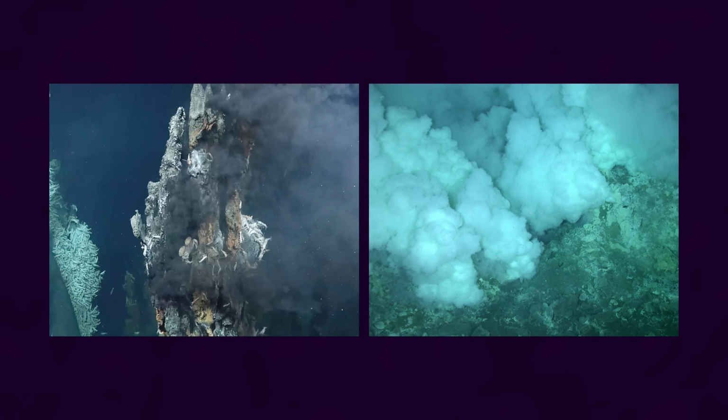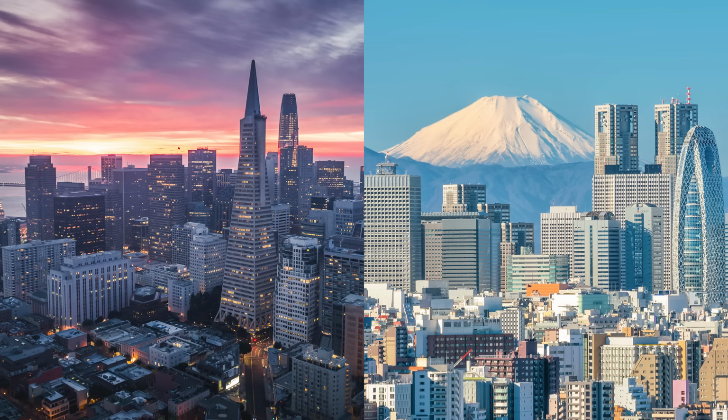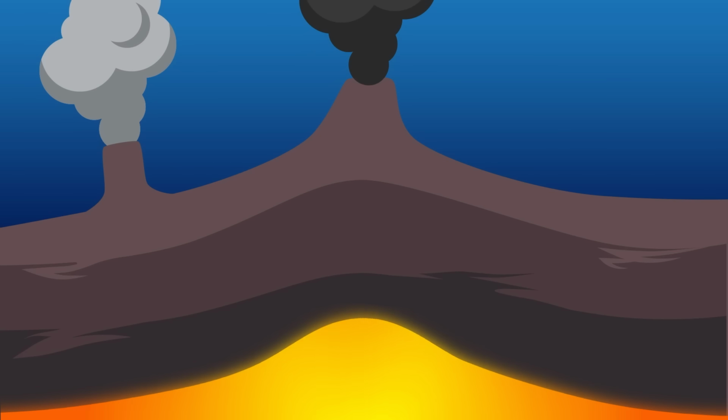And also, both of these vents can get wiped out in an instant, because if you're from a place like California or Japan, you know that living on a plate boundary can get kind of earthquakey. Also, sometimes those magma reservoirs, they just explode without warning and completely obliterate everything in its blast radius.